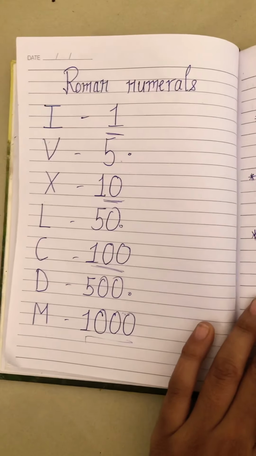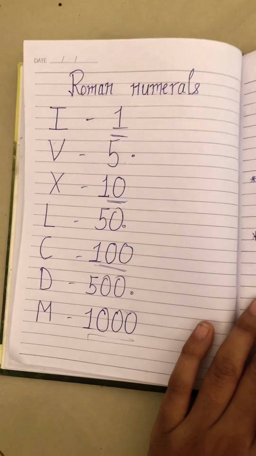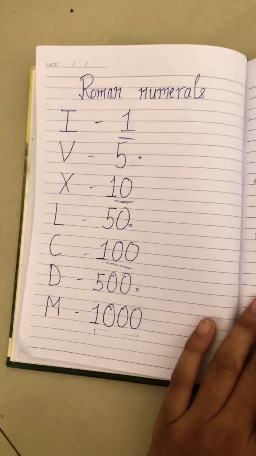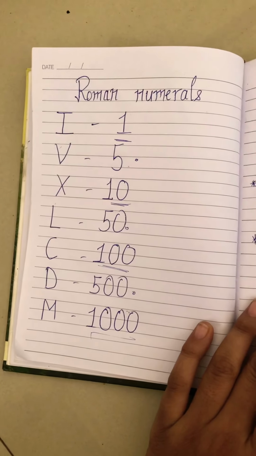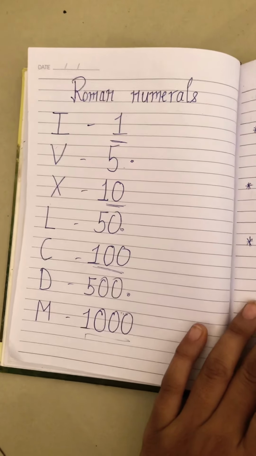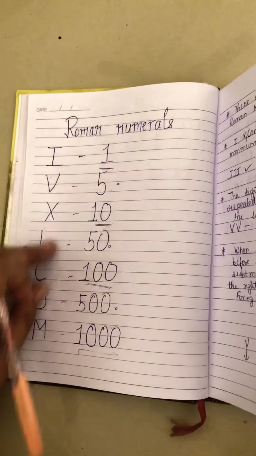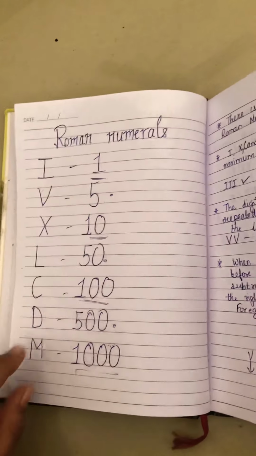Okay students, so today we will learn Roman numerals. The Roman numerals were a system used by the Romans. Just as we use the Hindu-Arabic system nowadays, they used the Roman numeral system. In that, they have 7 letters which represent 7 symbols.